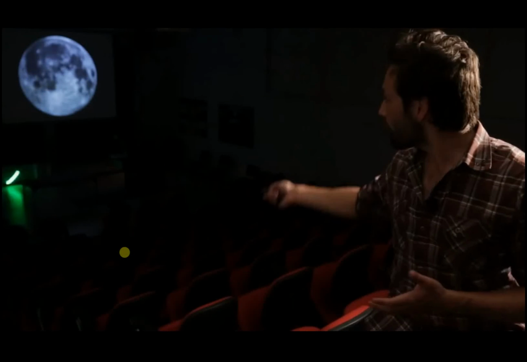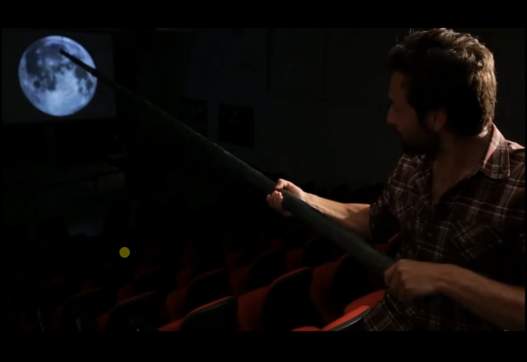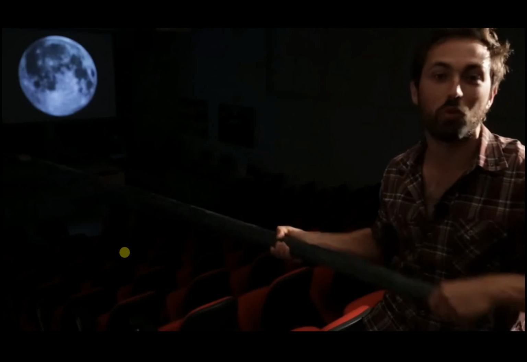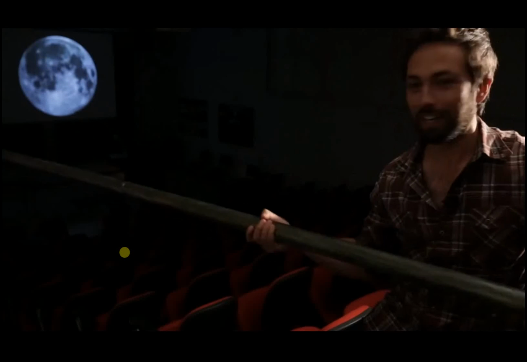Dan asked, what if instead of a laser we used a long rigid stick instead? Now surely if you flick your wrist, the tip of the stick must move across the surface of the moon faster than the speed of light. Well, unfortunately, this won't work either.